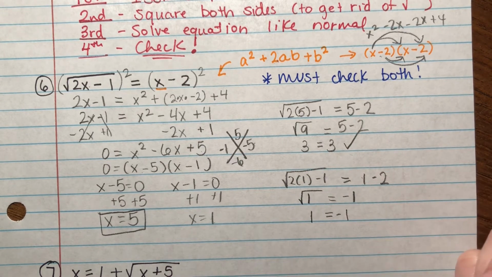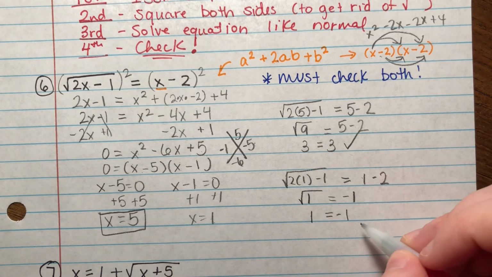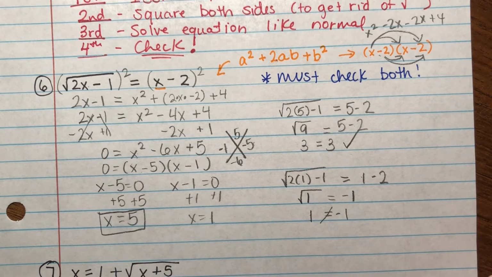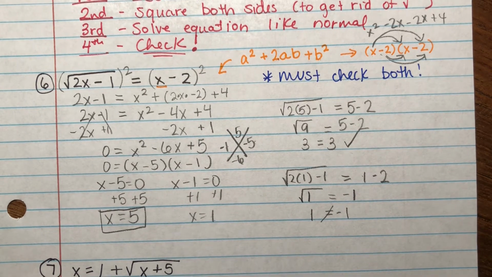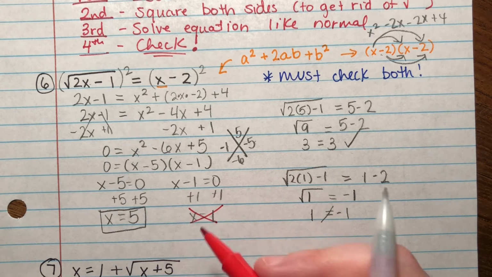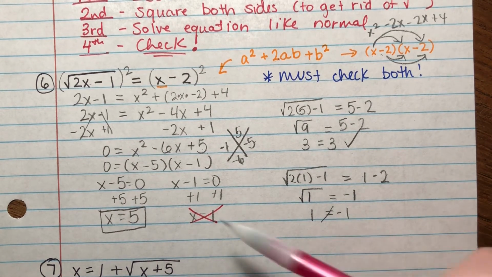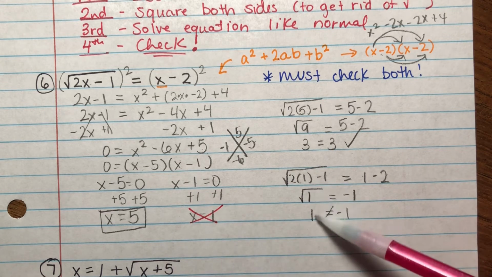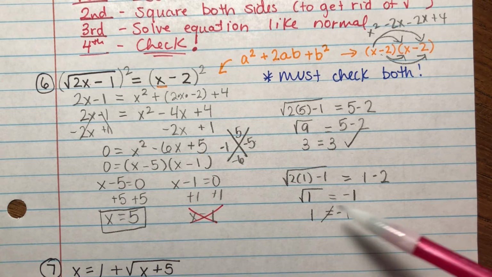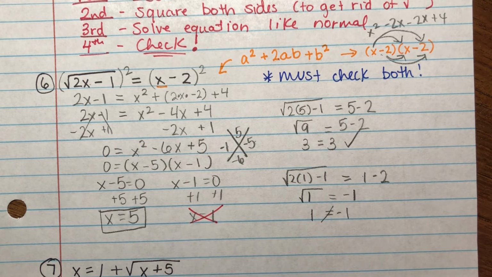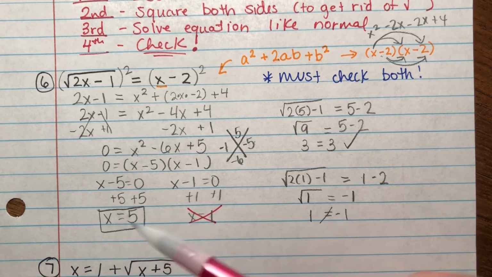And does 1 equal negative 1? It does not. So this answer will not work. And in this case, we're only looking at the positive square root when we take the square root here, just for our checking purposes. But in this case, x equals 5.